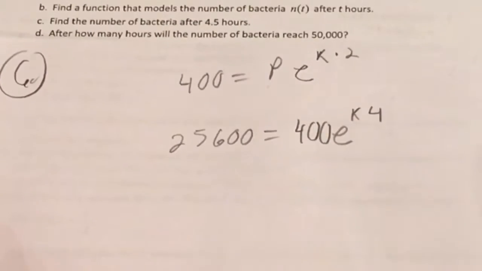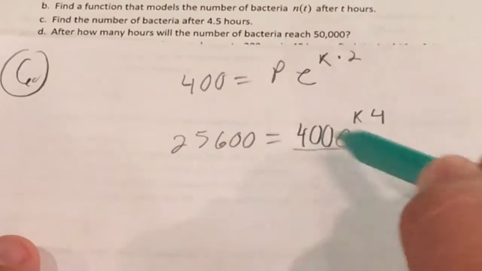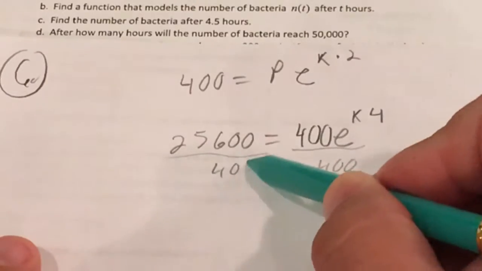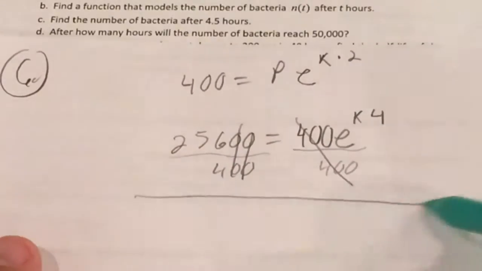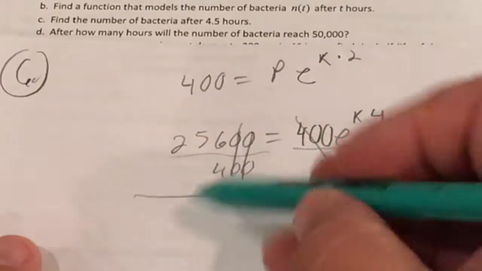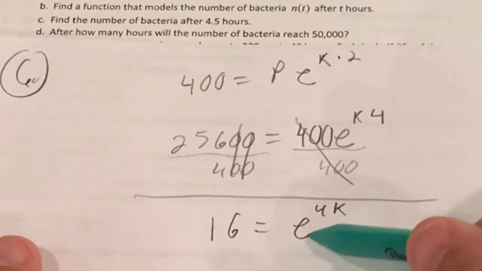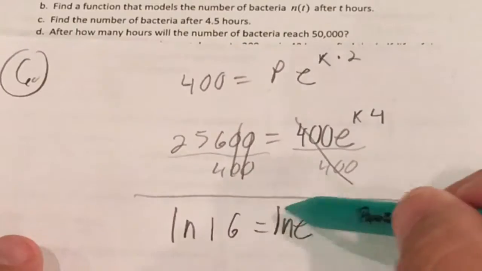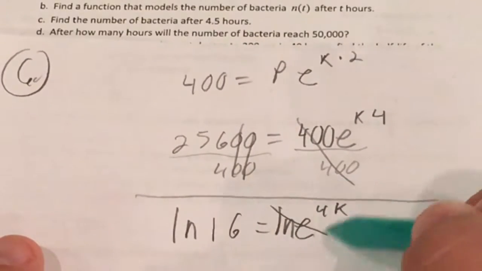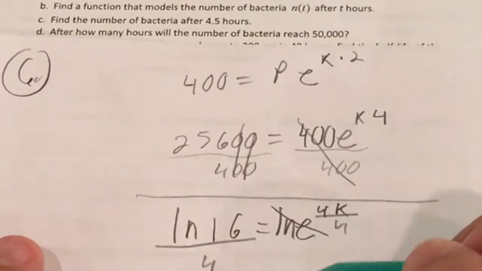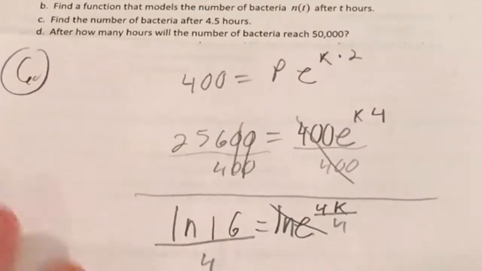Now I can start to do some arithmetic to solve for this k. I'm going to divide both sides by 400. The zeros will cancel. 256 divided by 4 equals 16. So this is going to be 16 equals e to the 4k. In order to get rid of e, we ln both sides. And that's going to give me ln 16 equals 4k. I divide both sides by 4, and let's see what k equals.